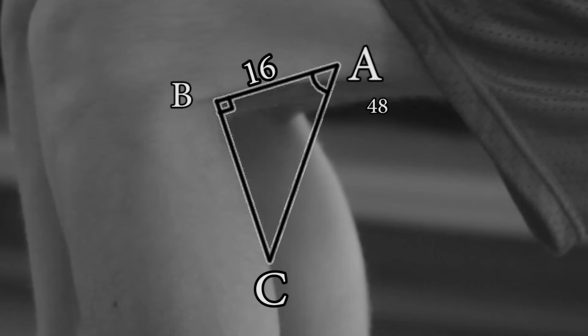Now, cosine as a ratio is adjacent over hypotenuse. So cosine of 48 gives us 16, the adjacent, over x, the hypotenuse. Cosine of 48 is 0.67 equals 16 over x. Solve through that algebraically, and it will give you x equals 23.9. So our hypotenuse length, line AC, is 23.9.